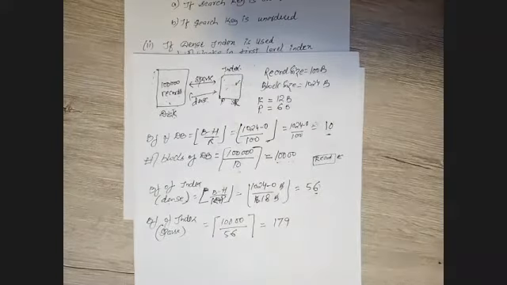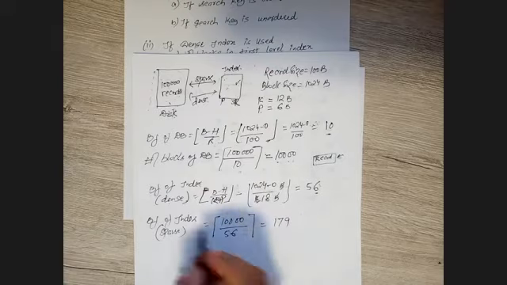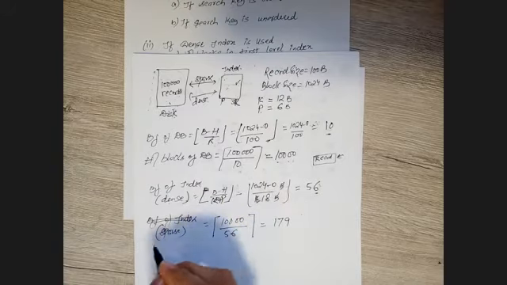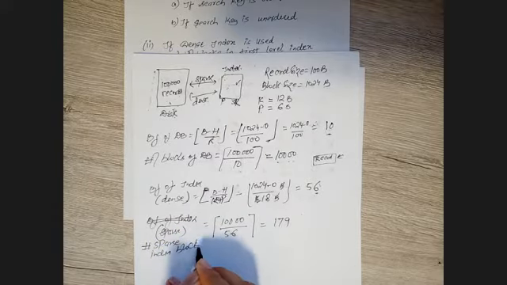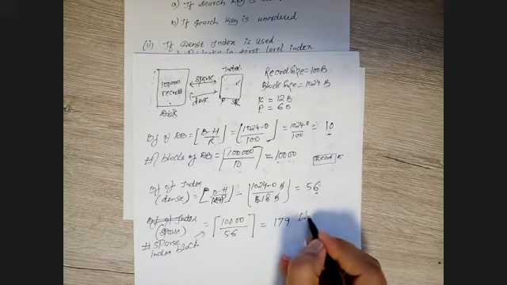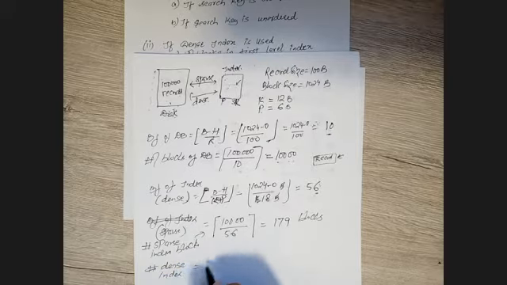So in this case, remember, this is basically the number of sparse index blocks, that is, 179 blocks are there. In the same way, we can calculate the number of dense index blocks.